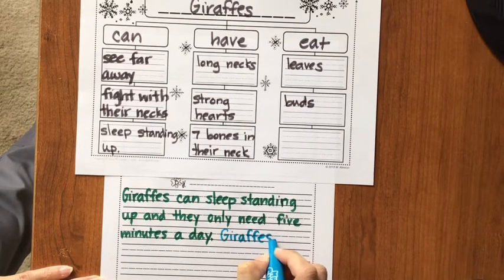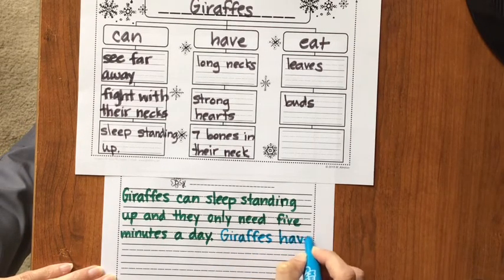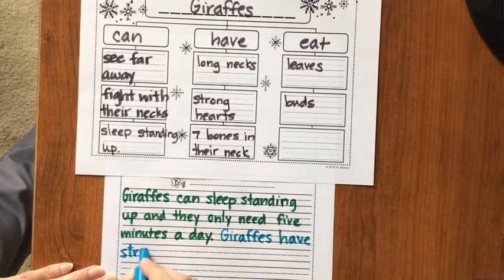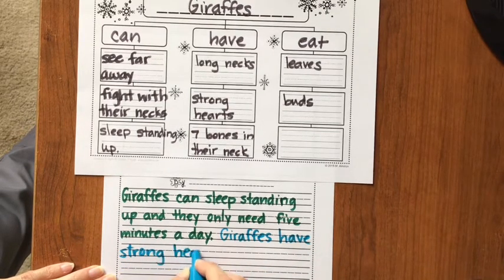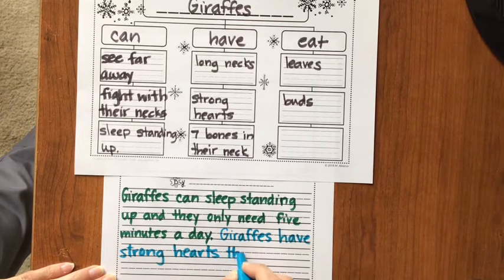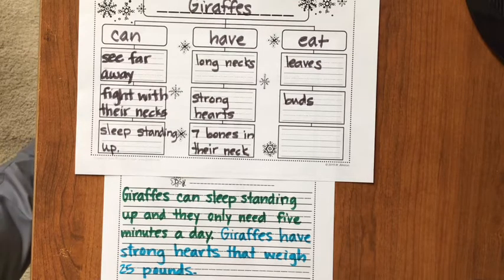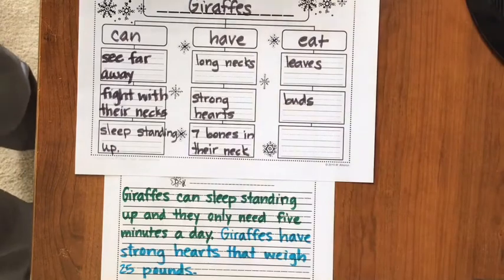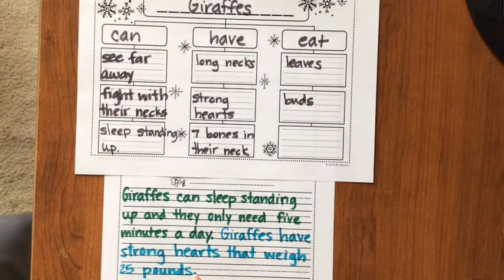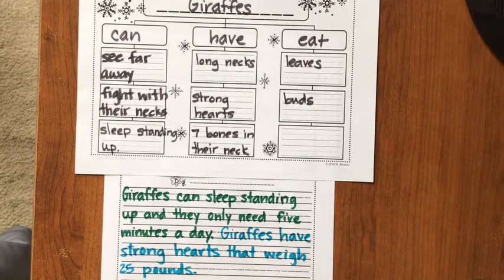Giraffes have strong hearts that weigh 25 pounds, period. Notice that I'm not putting any weird capital letters where capital letters should not belong. Notice that I'm putting in my punctuation marks. See my spaces between my words.